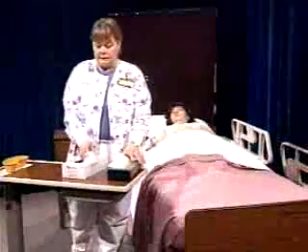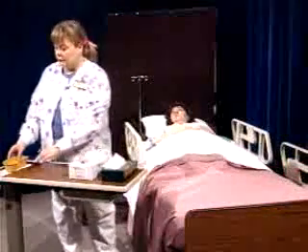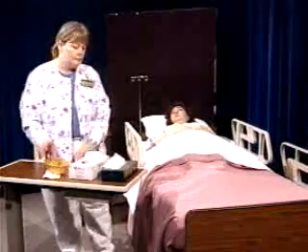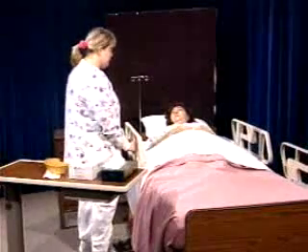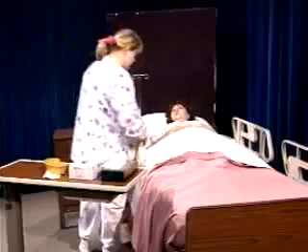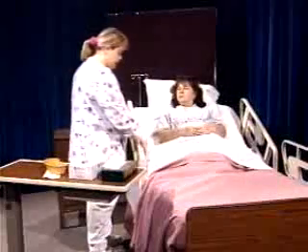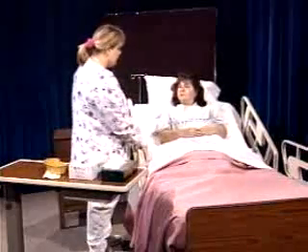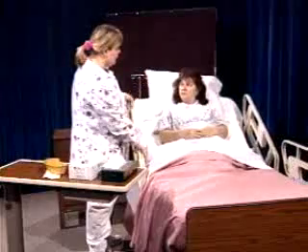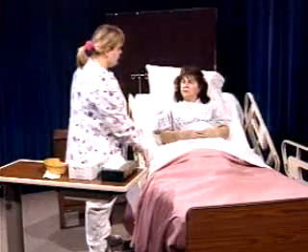Please watch as two different respiratory breathing exercises are demonstrated now. Assemble disposable gloves, a box of tissues, and an emesis basin. Elevate the head of the bed and assist the patient to assume a comfortable sitting position. This can be done with the patient sitting upright in a chair as well.